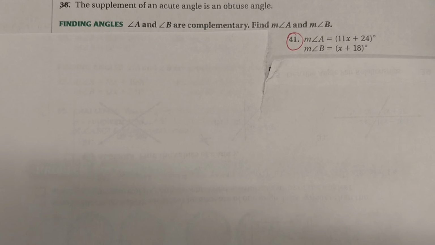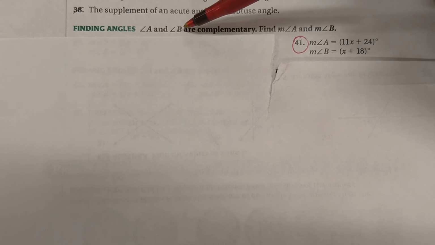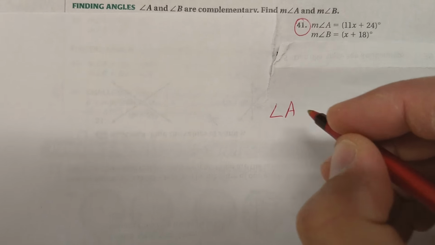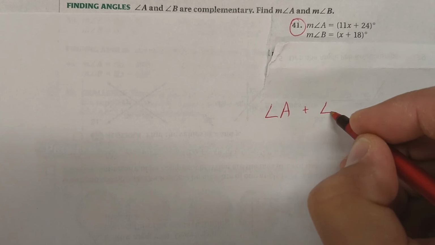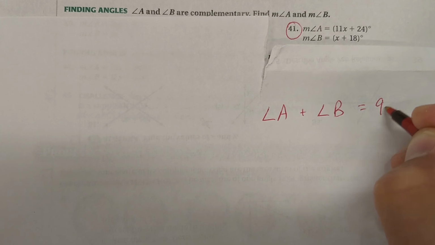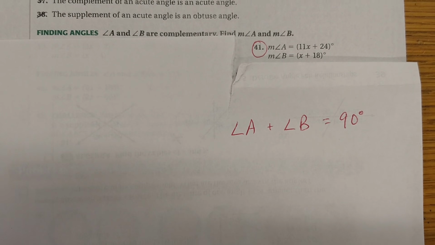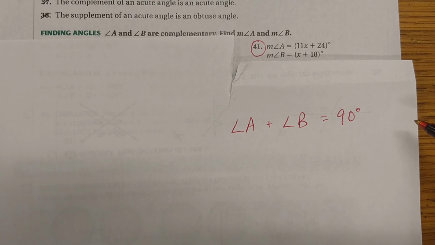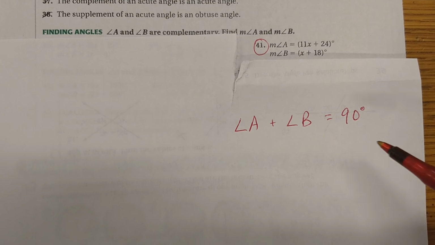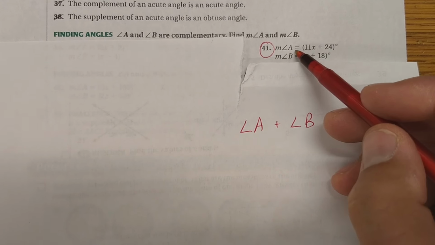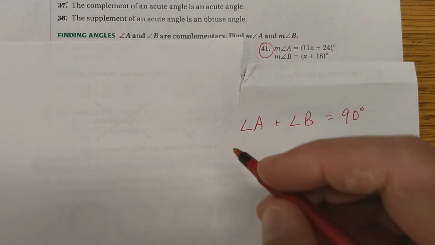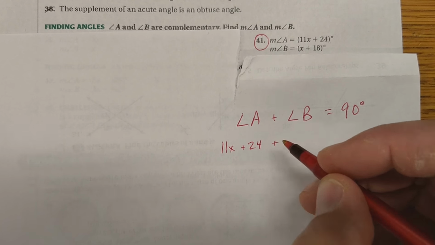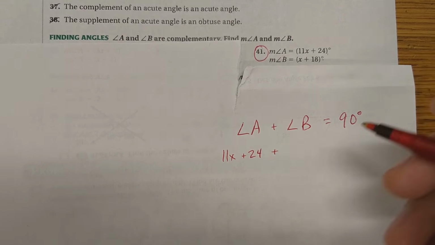The first thing that I would do is write out what you know about complementary angles. You could say angle A and angle B have to add up to 90 degrees, because they are complementary, that's what complementary means. You might look at that and say, well, that's an extra step. But once you get this, all you do is substitute now. Measure of angle A is 11x plus 24. The measure of angle B, we know to be x plus 18.